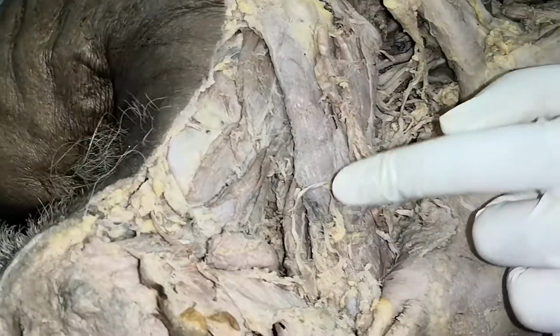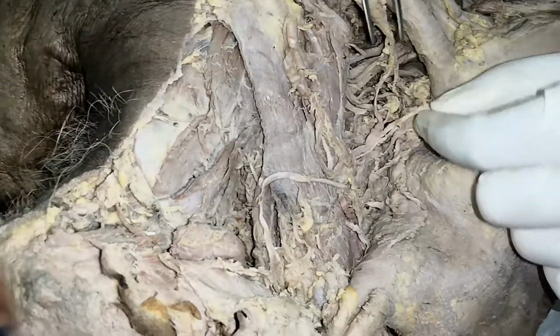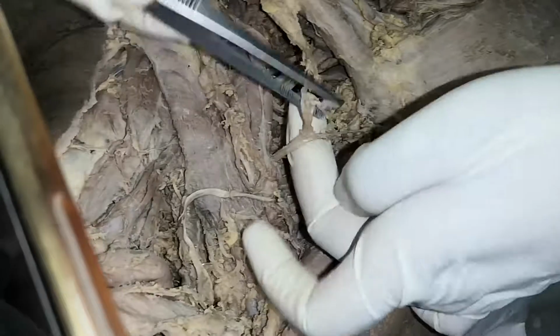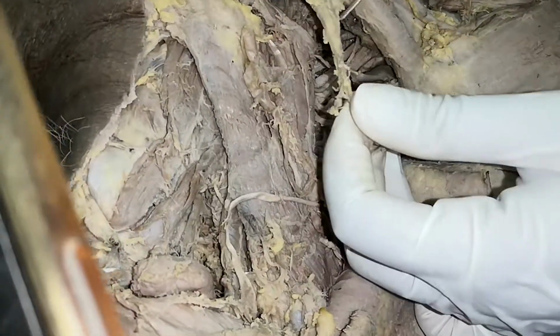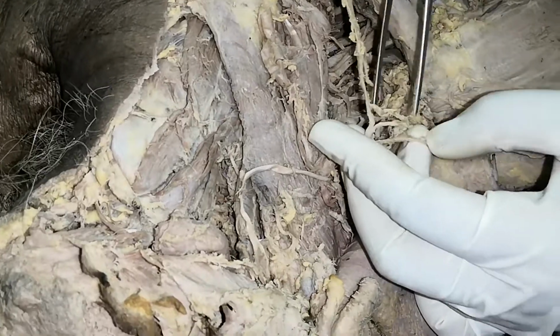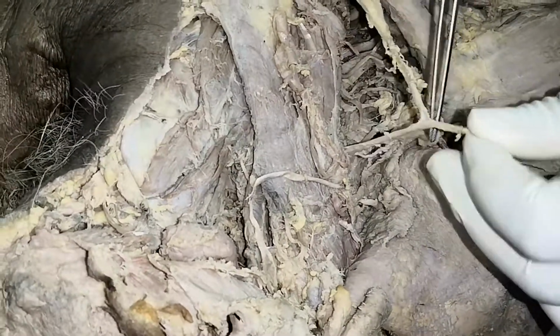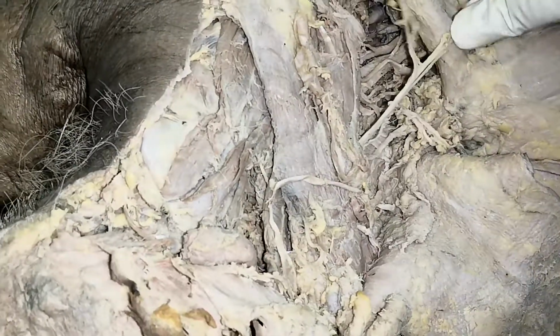Inferior division, that is the transverse cervical nerve. The last branch, superficial branch, will be supplying the clavicle. Medial branch, lateral branch and intermediate branch. We have three branches of the supraclavicular nerve.